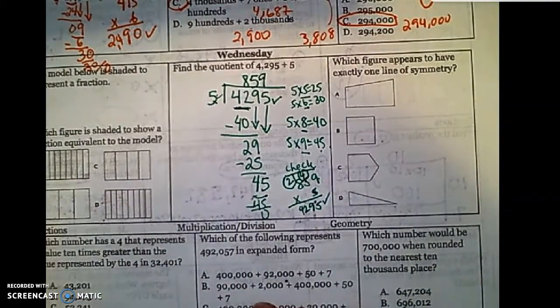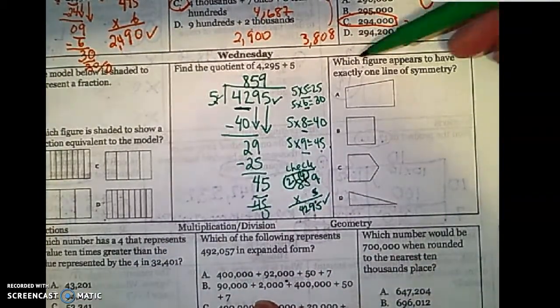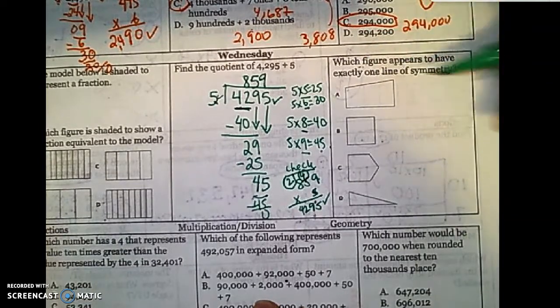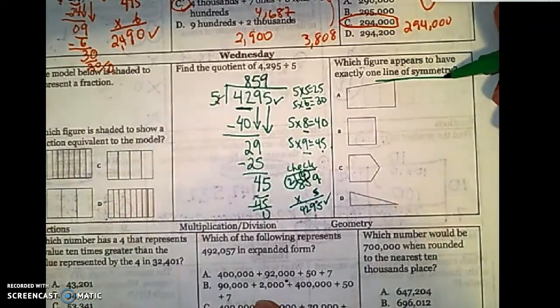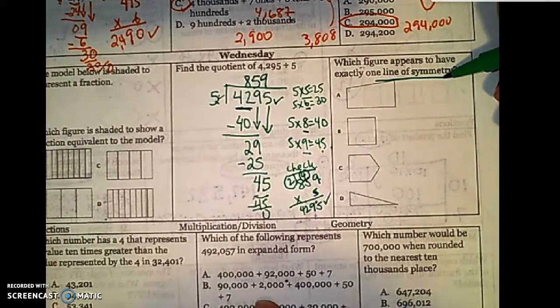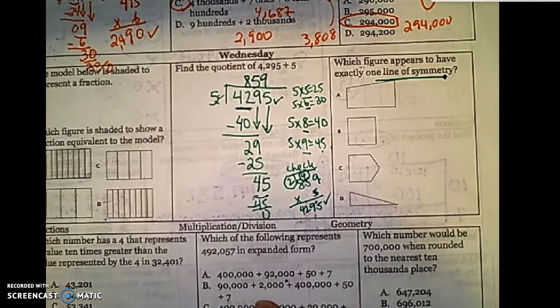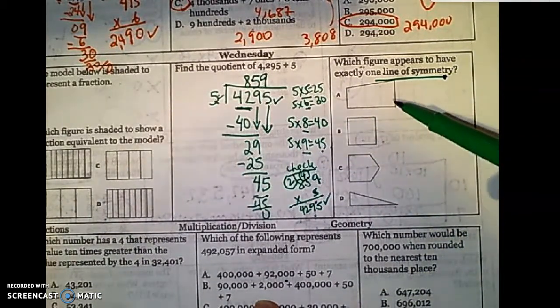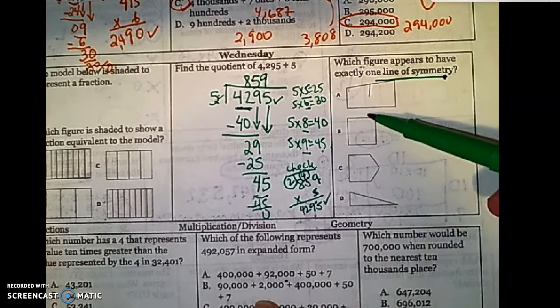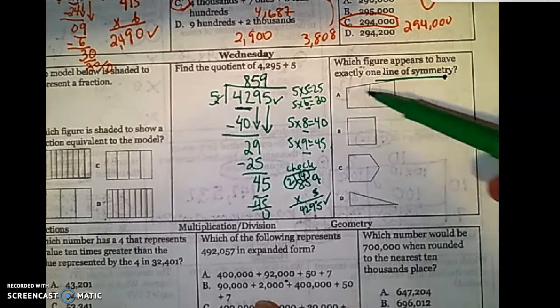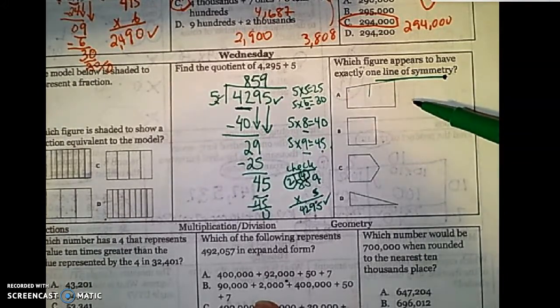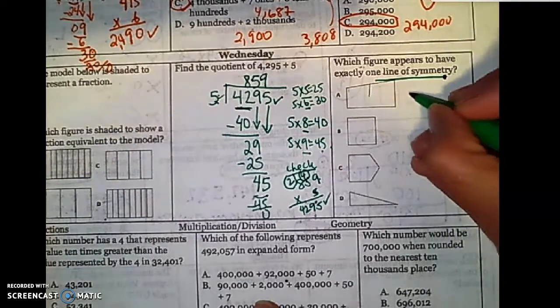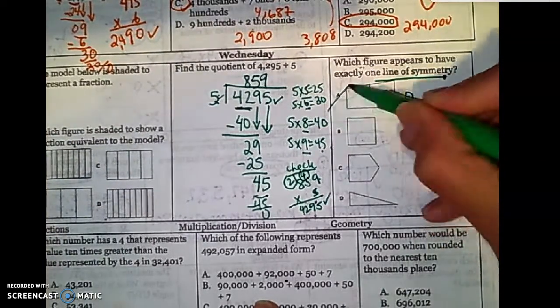We have here, which figure appears to have exactly one line of symmetry? I know that a line of symmetry is a line that divides the shape into two parts that can fold right on top of one another. So this side is different than this side, which means that there is no line of symmetry going vertically, and there is no line of symmetry going horizontally. So this one actually has 0 lines. So we can eliminate it.